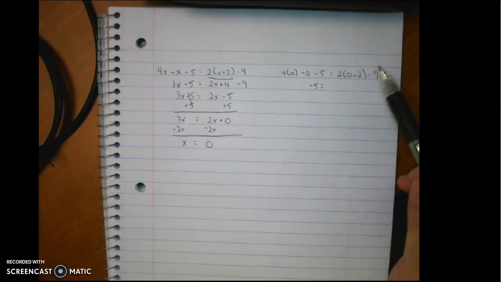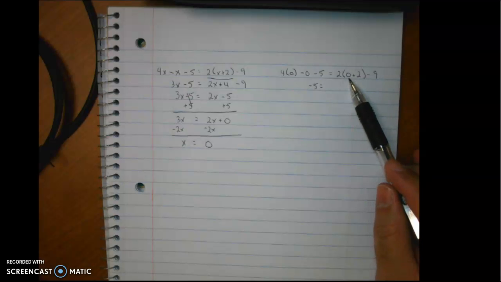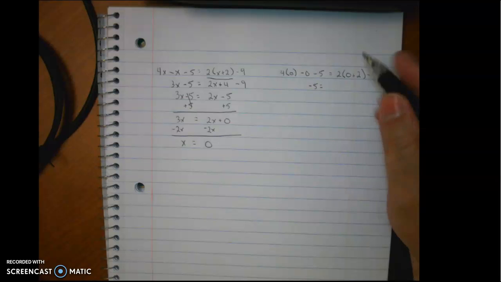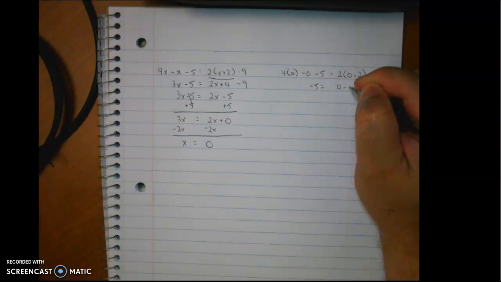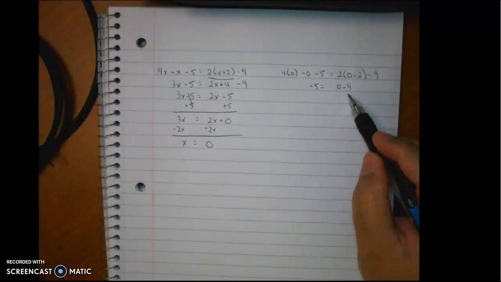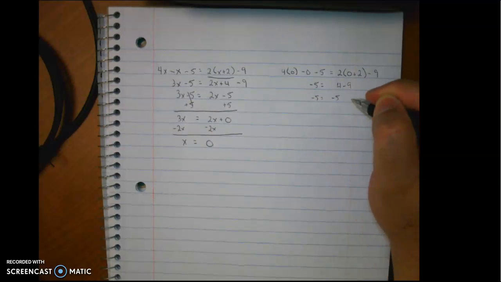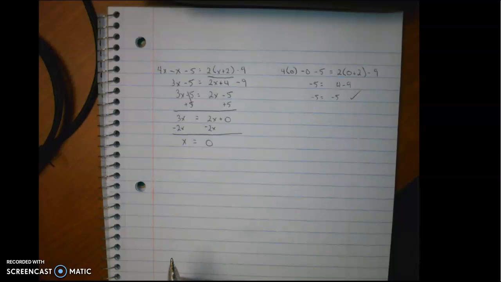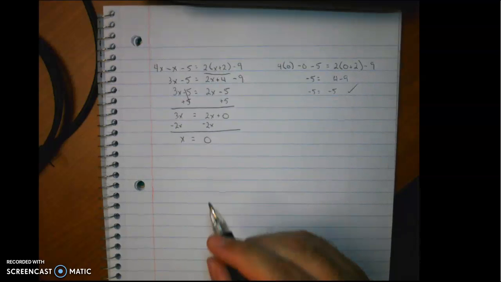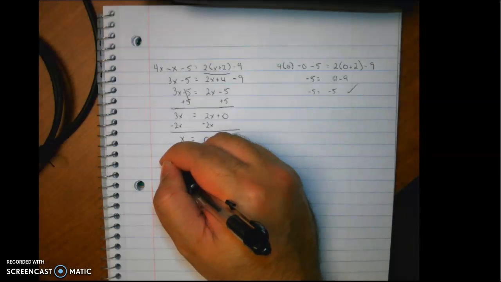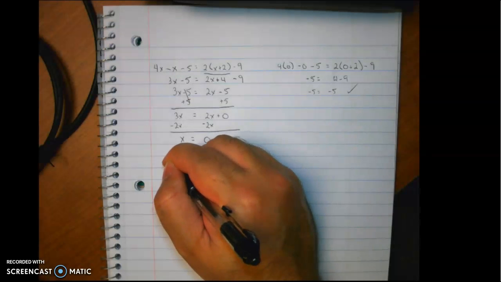Now on this side, we have 0 plus 2, which is 2. 2 times 2 is 4. 4 minus 9 is a negative 5. A negative 5, negative 5, so that works. Now, I want you to try this problem on your own, and then we'll check it.